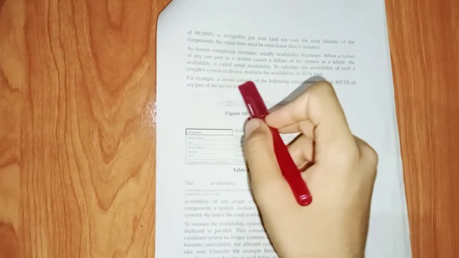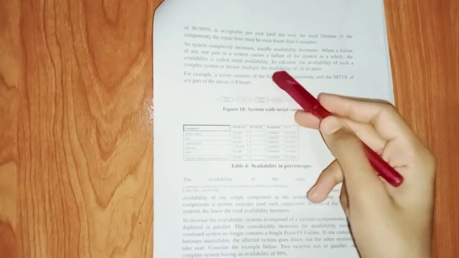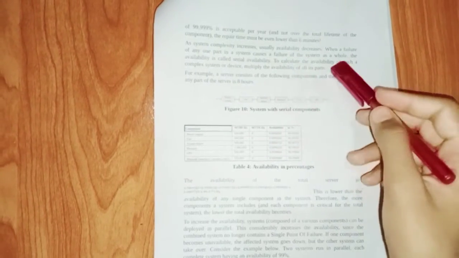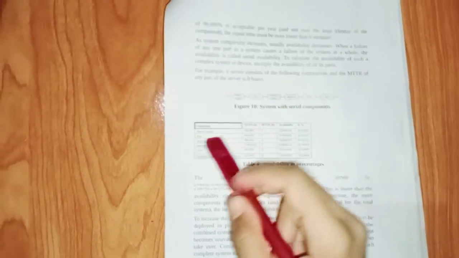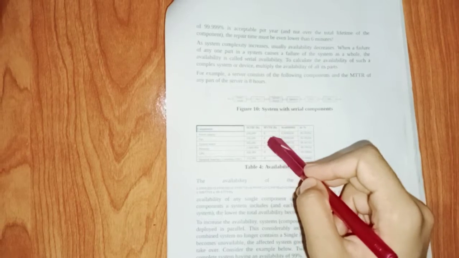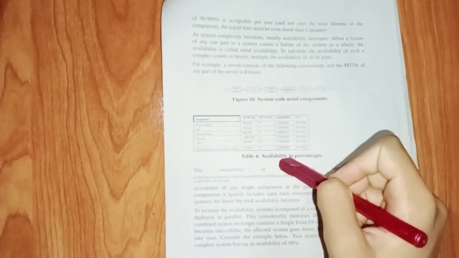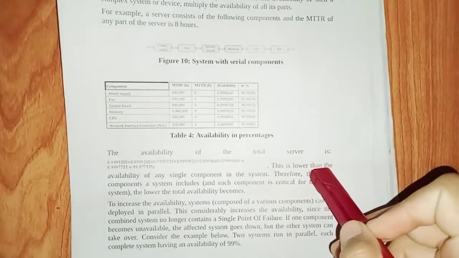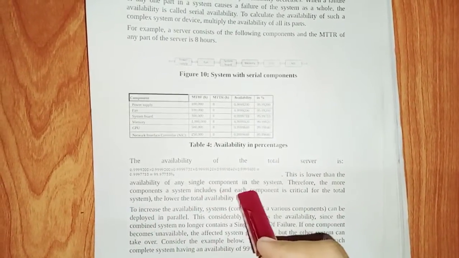For example, a server consists of the following components, with the MTTR of any part of the server being 8 hours: power supply, fan, system board, memory, CPU and NIC. The power supply MTBF and MTTR is 8 hours. The MTTR is the same 8 hours, but their MTBF changes according to the component. The availability of the total system can be calculated there, and it is lower than the availability of any single component in the system.